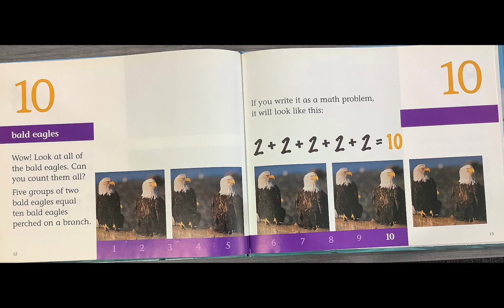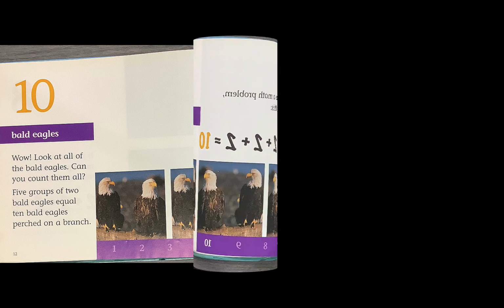Bald eagles. Wow, look at all the bald eagles. Can you count them all? 5 groups of 2 bald eagles equal 10 bald eagles perched on a branch. If you write it as a math problem, it will look like this. 2 plus 2 plus 2 plus 2 plus 2 equals 10.